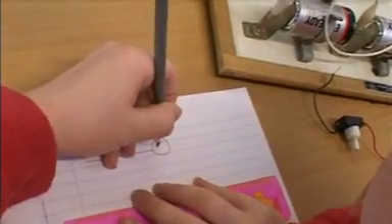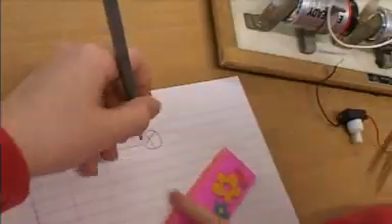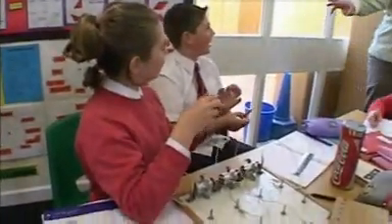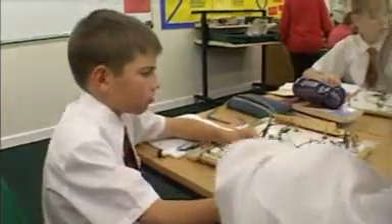We had an extra battery to try and light the bulb and it didn't work as well. Have you added the battery or a cell? A cell. Thank you. Jay, look at our switch.